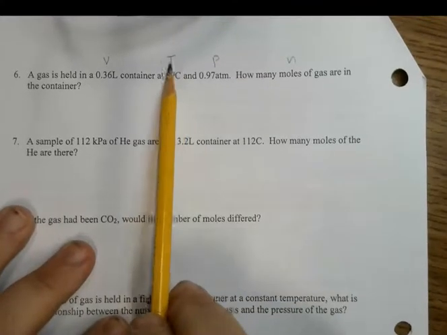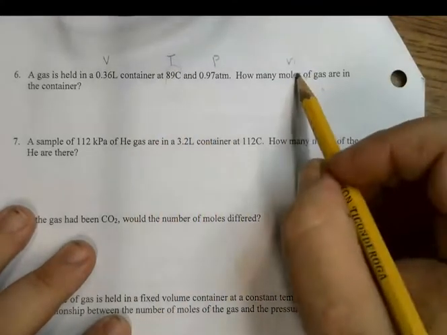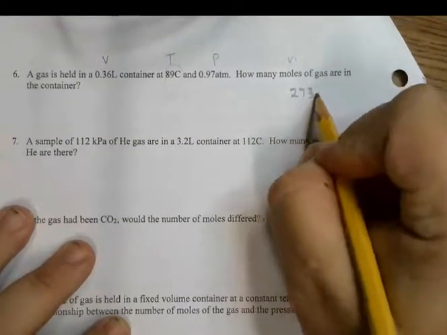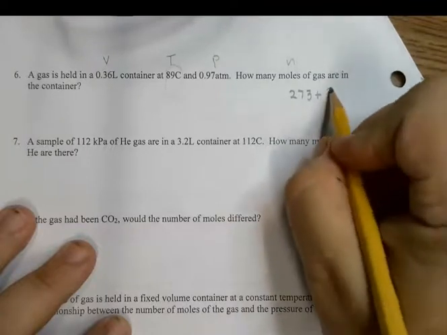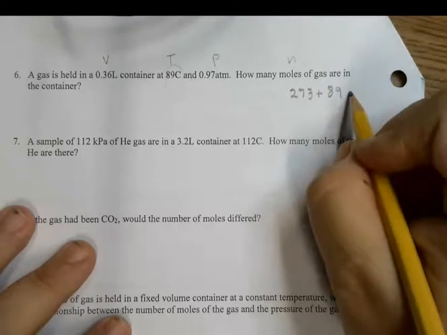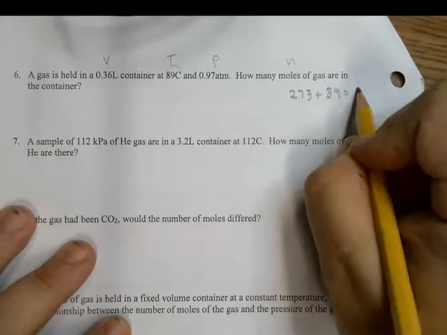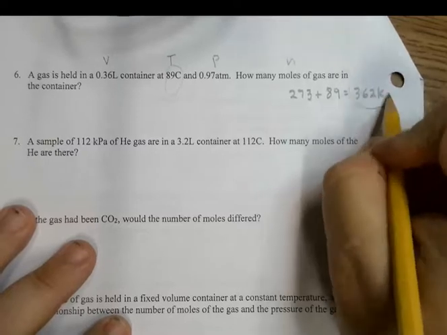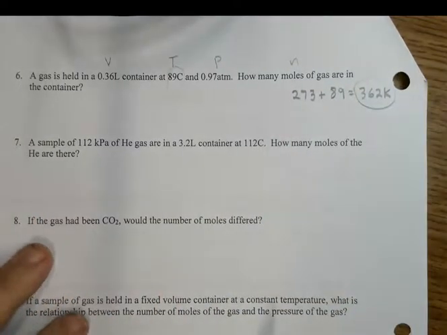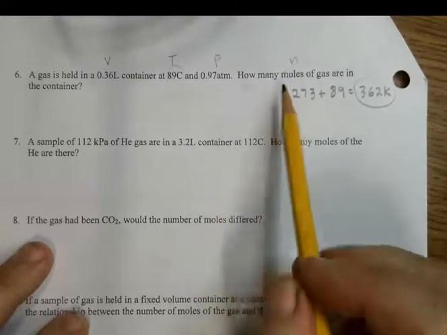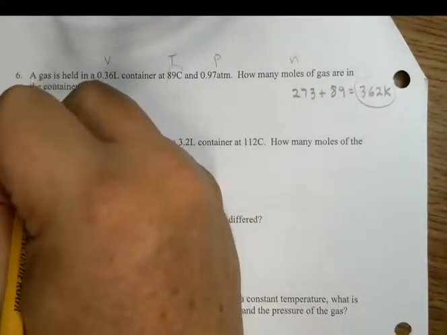So first thing we're going to do is the moment you see centigrade, you're going to convert to Kelvin. So it's 273 plus 89. And that's going to give us 362 Kelvin. So now we have the temperature we can work with. Finally, it's asking for moles. So we're going to do our algebra first.